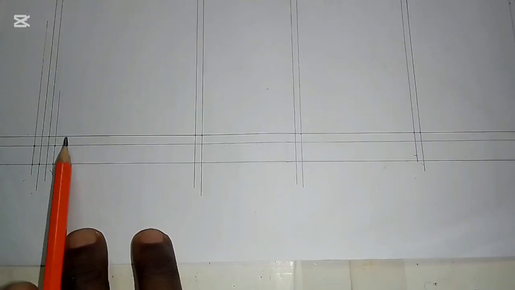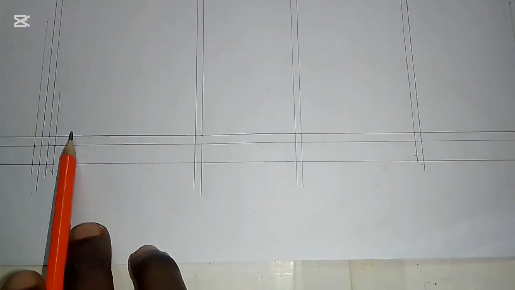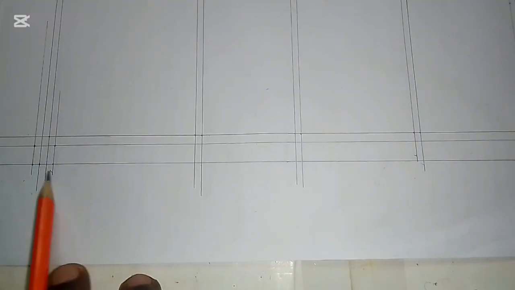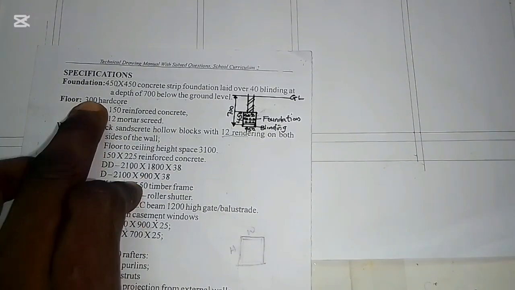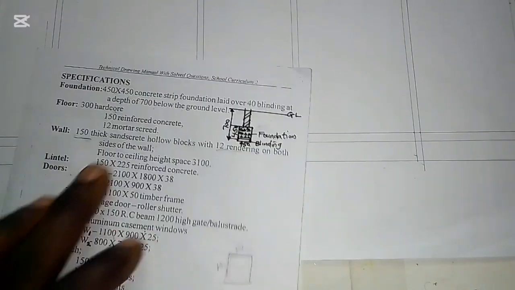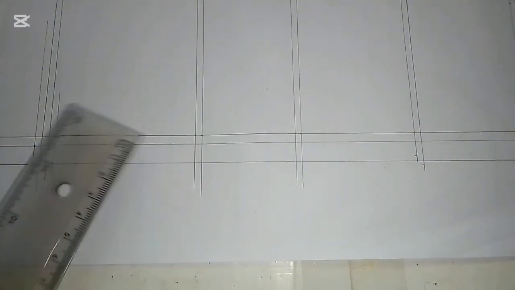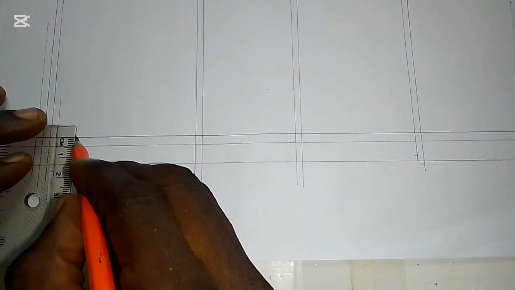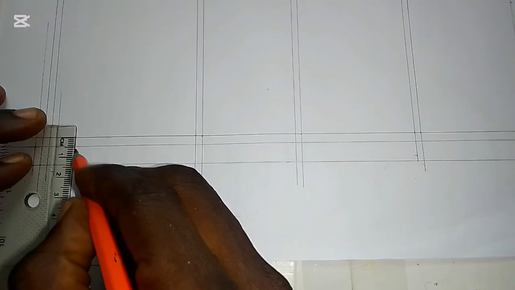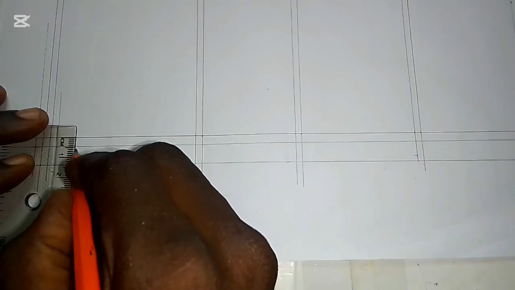This is the ground level. You are not taking that up from the ground level. Now you understand, we draw this foundation, then from the ground level, that is 300. So to scale and to centimeter, I will say 300 divided by 500, that will give me 0.6. So from here, from the ground level, take 0.6. So this is 0.6 now.